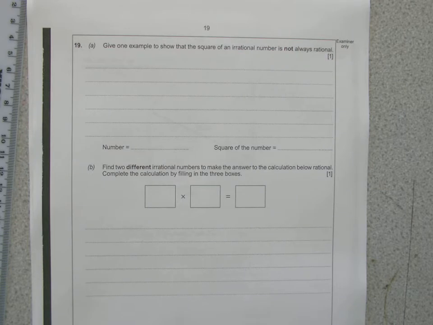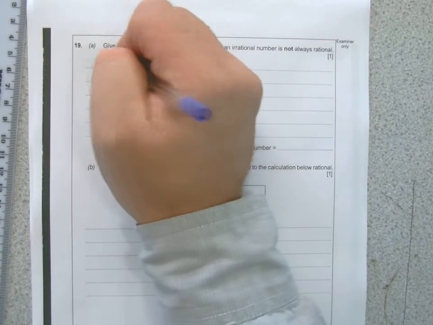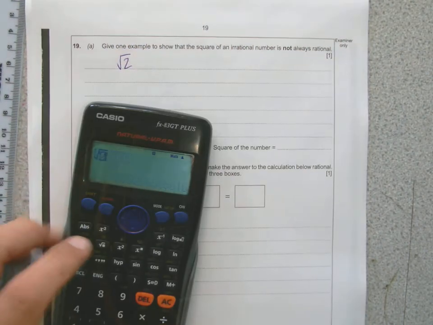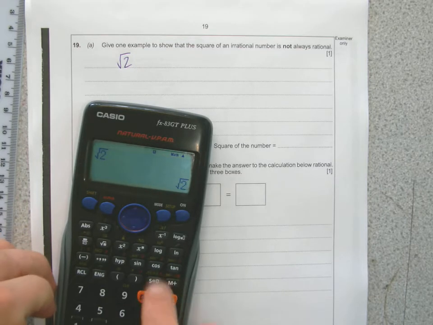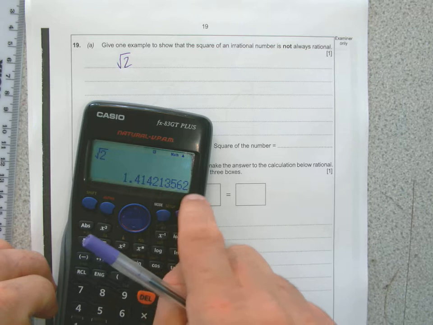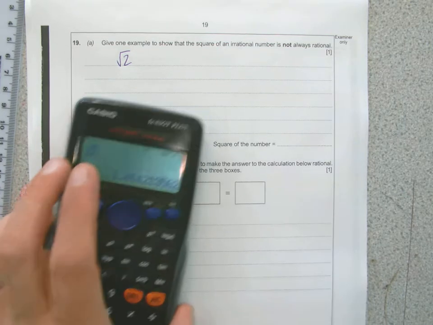Okay, give one example to show that the square of an irrational number is not always rational. If we think of irrational numbers, for instance, like square root of 2, that's irrational because if I type that into my calculator, press the S to D, you get a horrible number and there's no pattern there, there's nothing recurring, nothing repeating. It's a horrible number, so it's irrational.